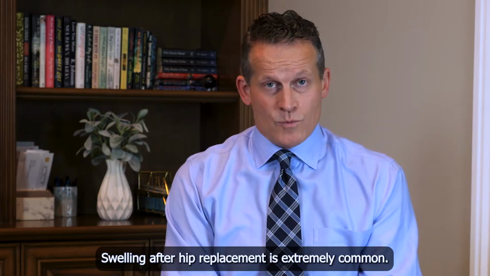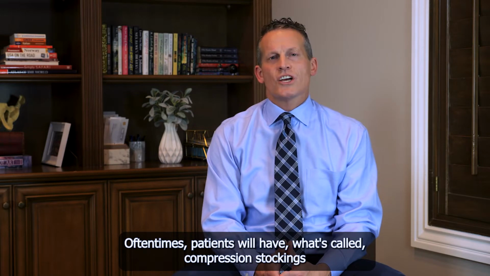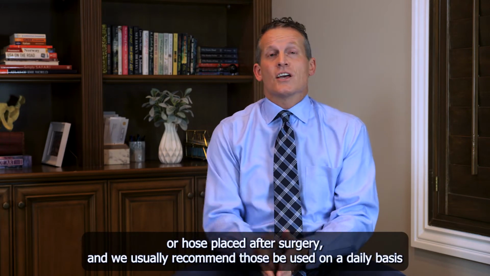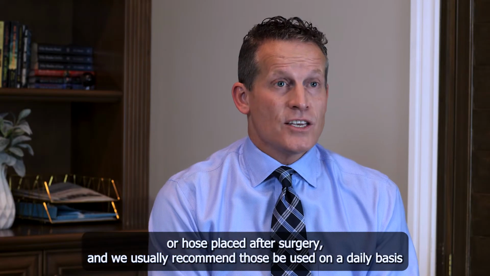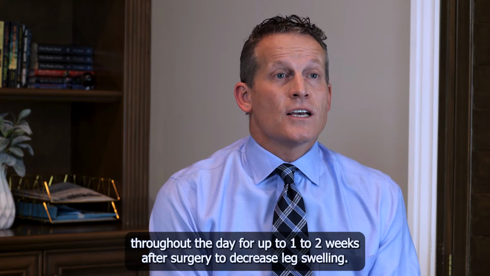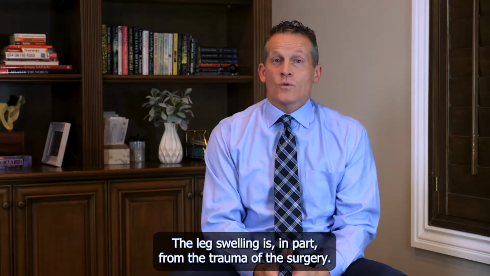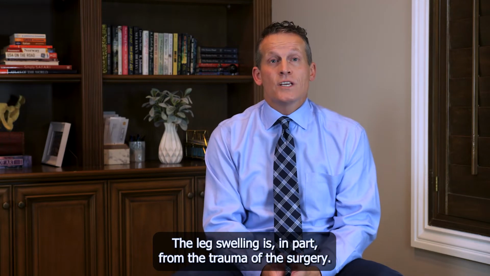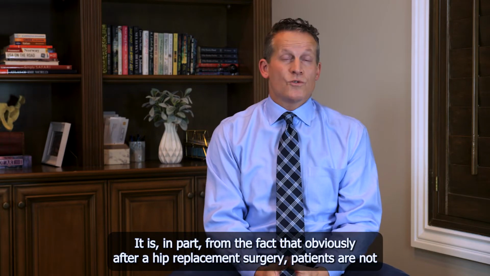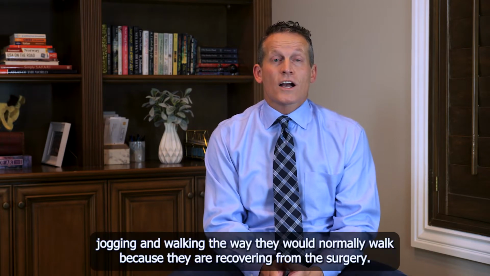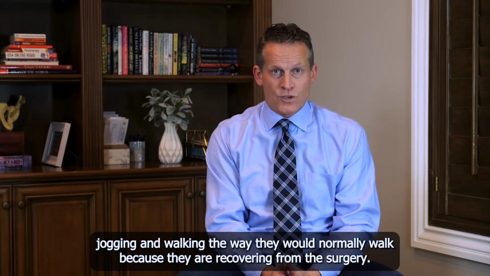Swelling after hip replacement is extremely common. Oftentimes patients will have what's called compression stockings or hose placed after surgery, and we usually recommend those be used on a daily basis throughout the day for up to 1 to 2 weeks after surgery to decrease leg swelling. The leg swelling is in part from the trauma of the surgery. It is in part from the fact that obviously after a hip replacement surgery, patients are not jogging and walking the way they would normally walk because they are recovering from the surgery.